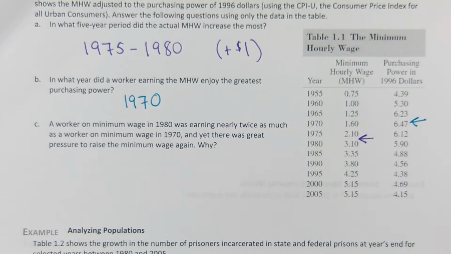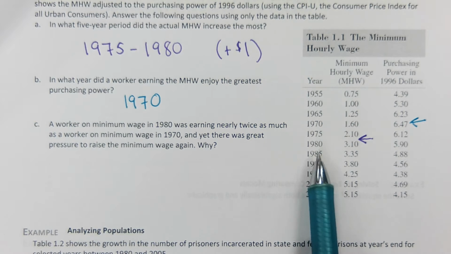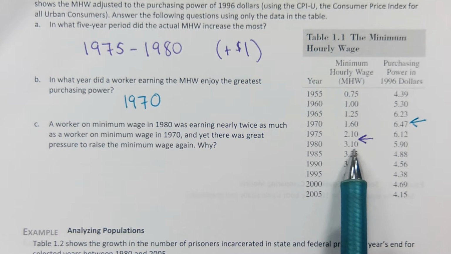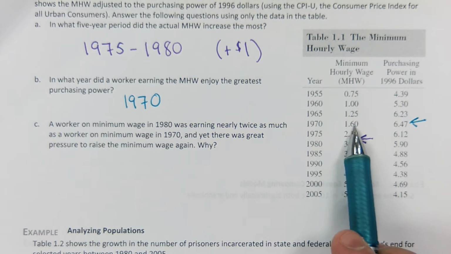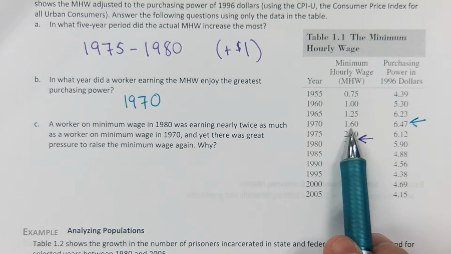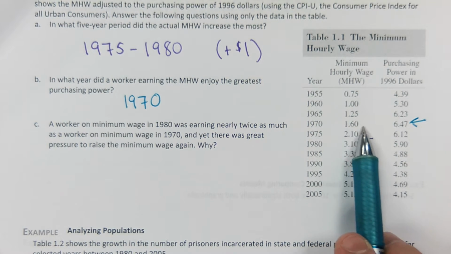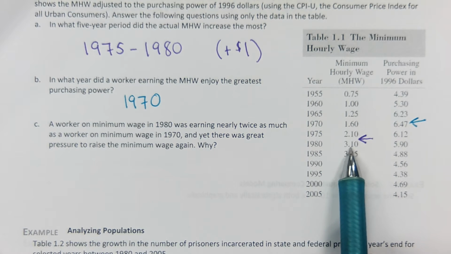It says, a worker on minimum wage in 1980 was earning almost as much as double what the 1970 minimum wage earner is making. So in 1970, we're only making $1.60 an hour. In 1980, it's $3.10 an hour, almost double.